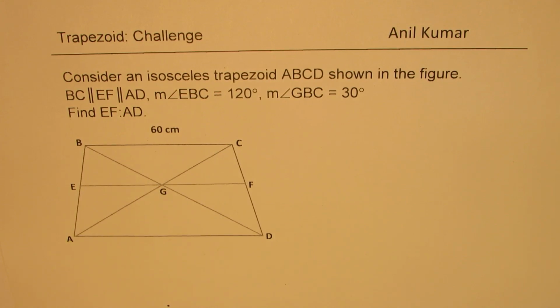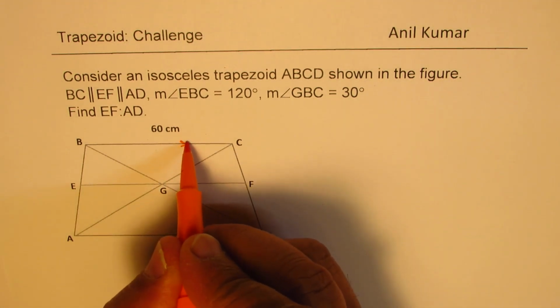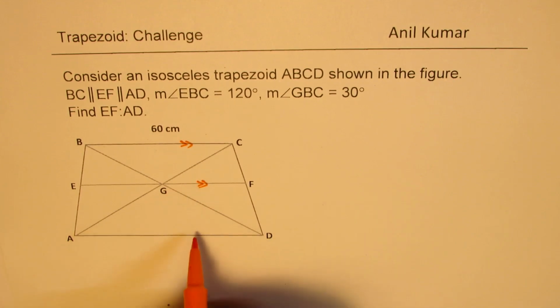Here we'll discuss trapezoid. Always in a test paper, the question based on trapezoid is kind of tricky. The question here is, consider an isosceles trapezoid ABCD shown in the figure. BC is parallel to EF is parallel to AD. So these sides are all parallel, horizontal.